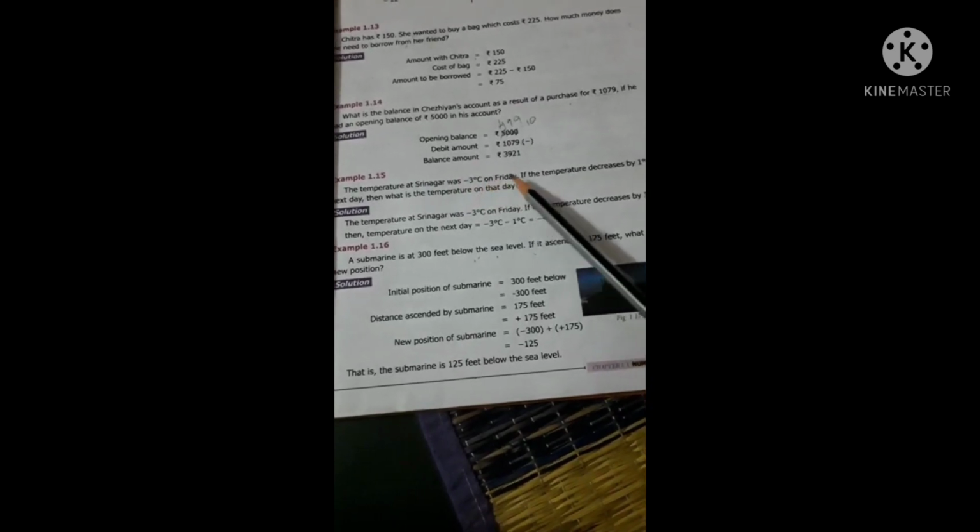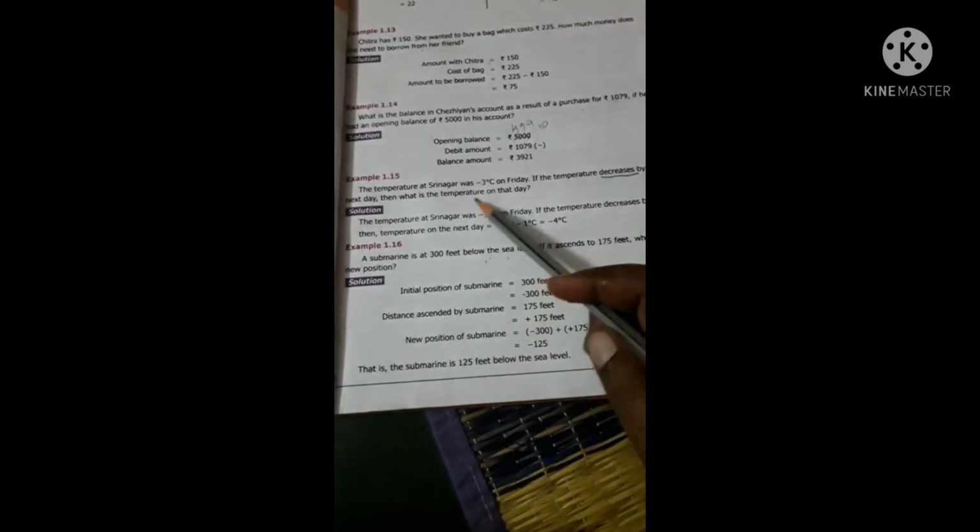Next, example 1.15. The temperature at Srinagar was. Do you know where Srinagar is? Yes, it is in Kashmir. The temperature at Srinagar was minus 3 degrees Celsius on Friday. So Srinagar's temperature on Friday is minus 3 degrees Celsius. If the temperature decreases by 1 degree Celsius the next day, then what is the temperature on that day?